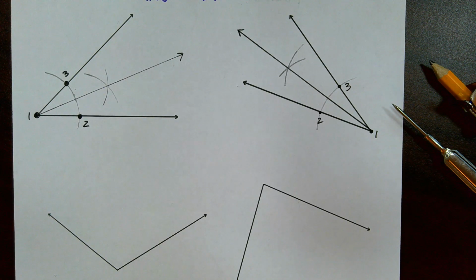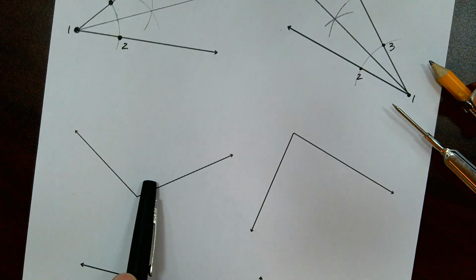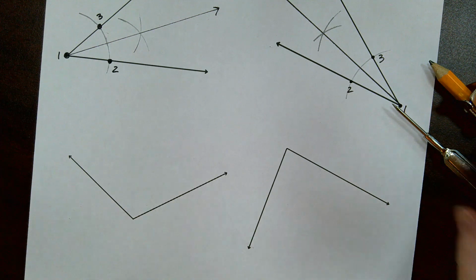All right, guys, let's do one more. Can we do the big one? This one right here? Yeah, it's not intersecting. Let's do it.